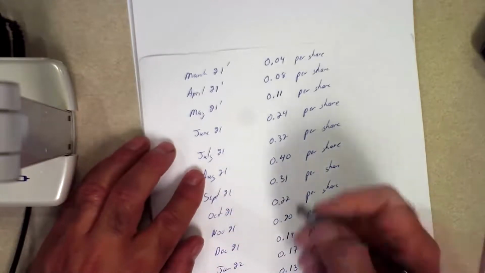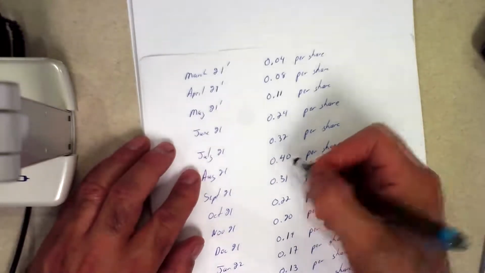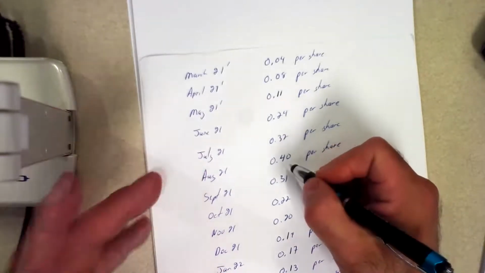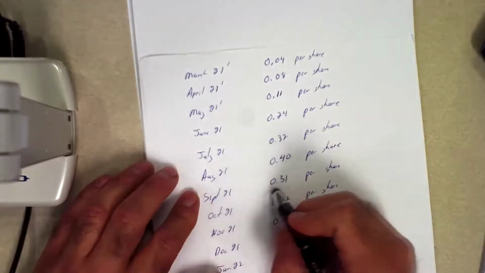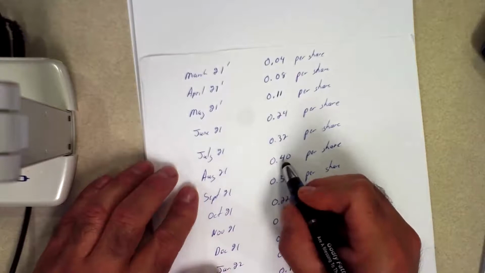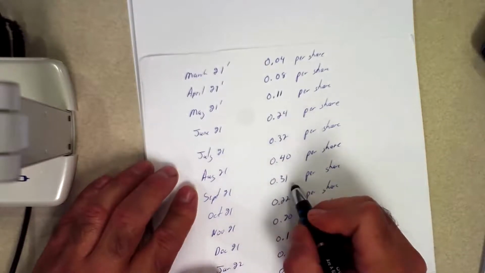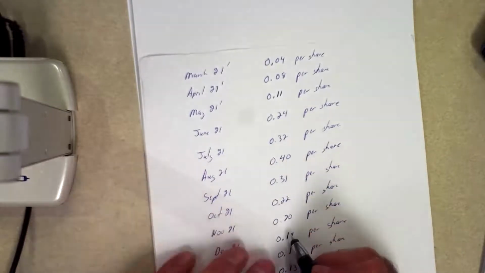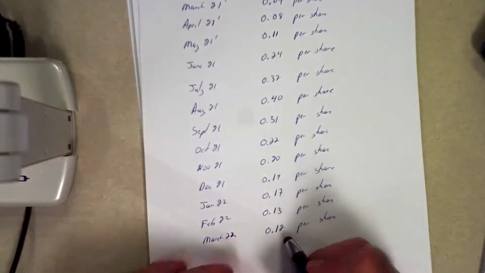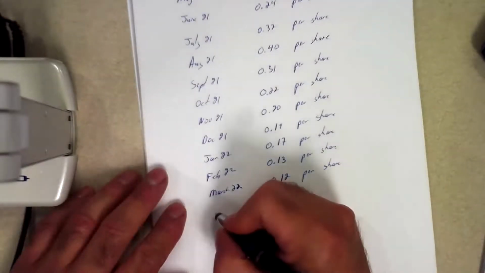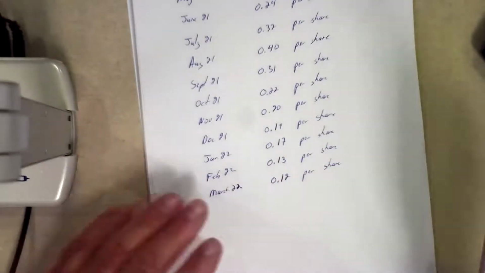I don't see the 50. Anyways, I think it went up to 50, or maybe it got close to it. Anyways, it went to 40. September, on the average, it was 40. And then it went to 31, and it started going down. 22, 20, 19, 17, 13, now it's 12. So April is back up to 14, but I didn't put it on there.